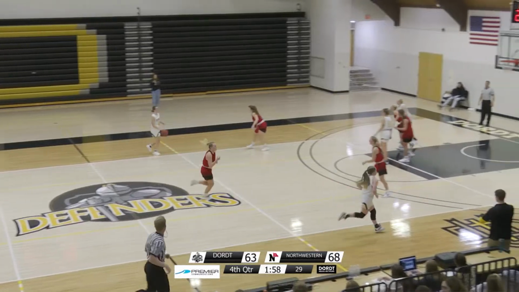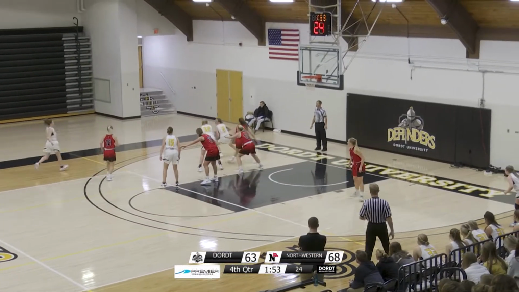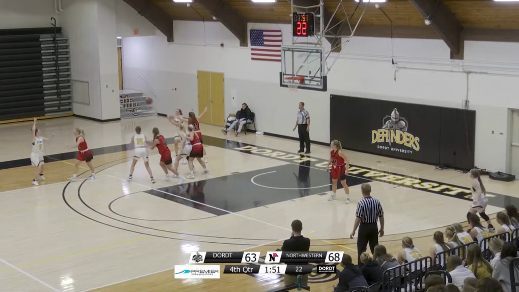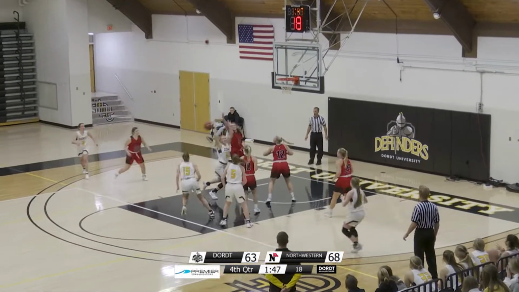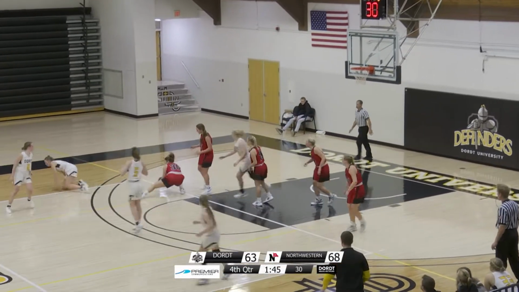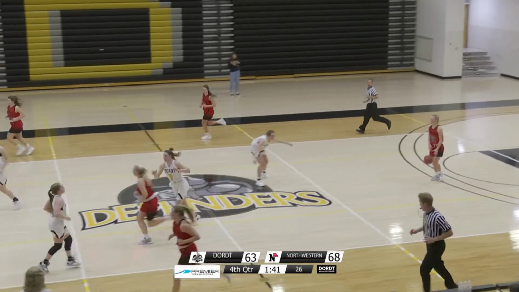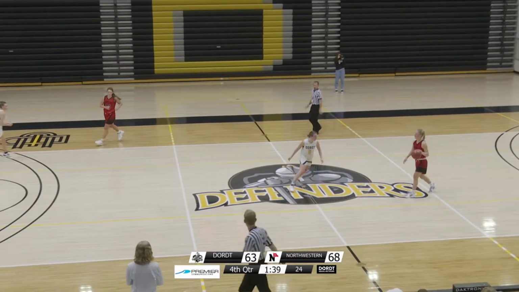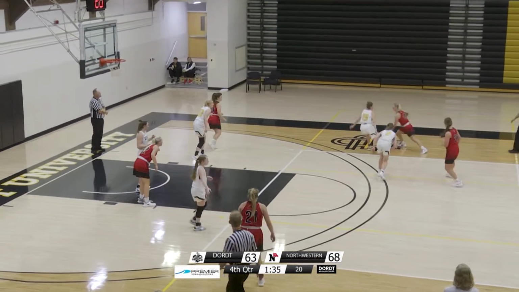They get it in to Sievers. Sievers, far side, dribbles in from the left wing. Passes it back to Walker. Walker, the leading scorer for the defenders in this one. From the elbow, her two is no good. And the Raiders come away with the rebound. The defenders need a stop. The Raiders need a bucket. What gives here with 1:37 remaining here in the game?